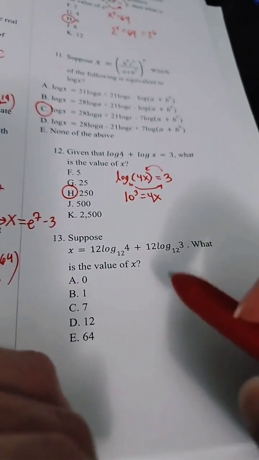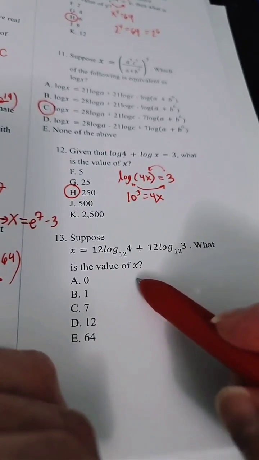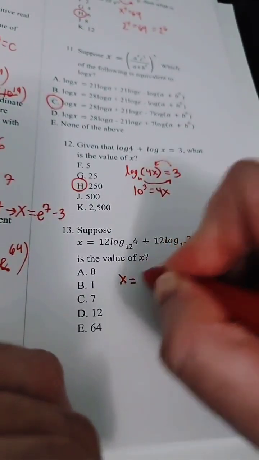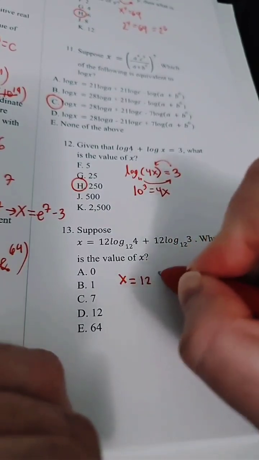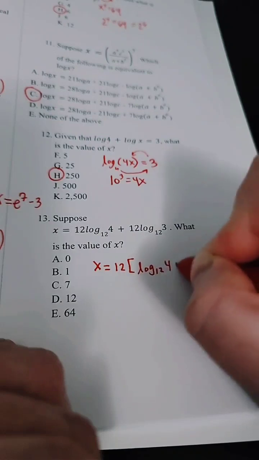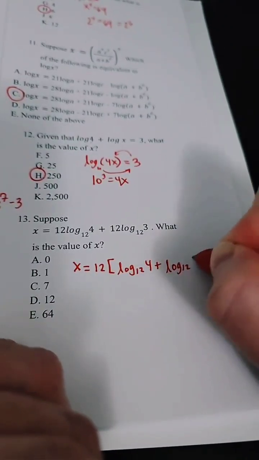So let's go to number 13. Suppose we have all of this. What is the value of x? Okay, so first I'm going to factor out the 12. So I'm going to say x is equal to 12 times log base 12 of 4 plus log base 12 of 3.